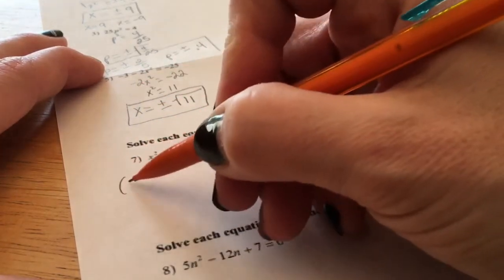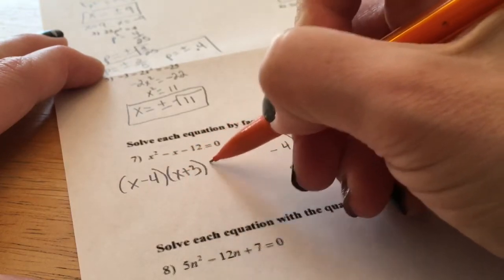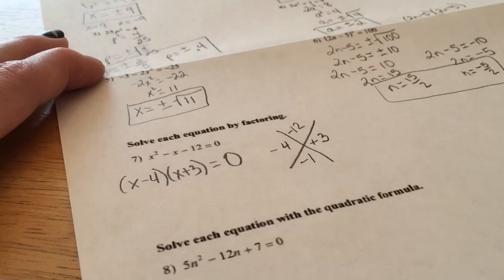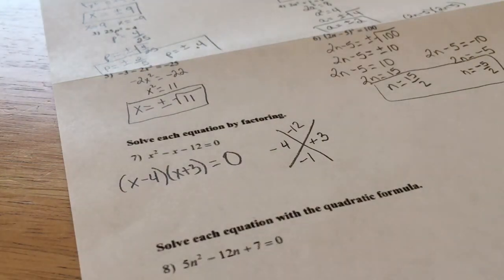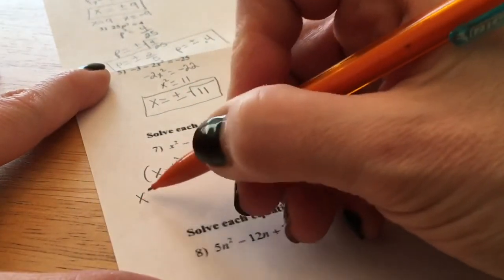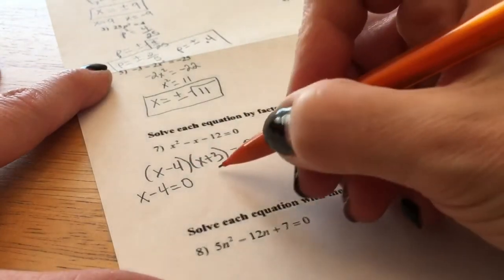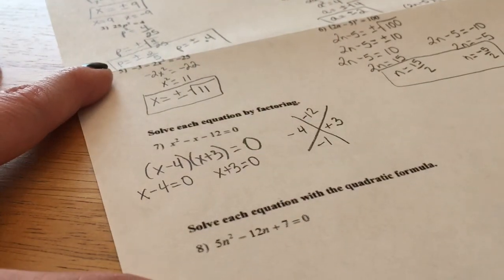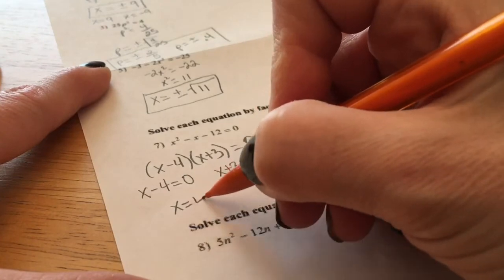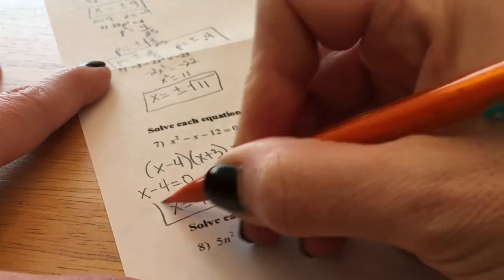So we bring those over and write our factors. X minus 4, x plus 3. But just like we talked about on day 70, we're not just factoring, we're solving. So we're going to use that zero product property and set each factor equal to 0. So x minus 4 could equal 0, or x plus 3 could equal 0. Those are not hard equations. We get x equals 4, or x equals negative 3.